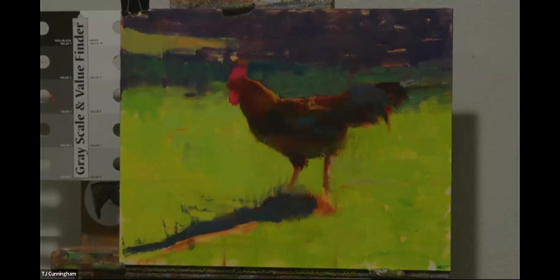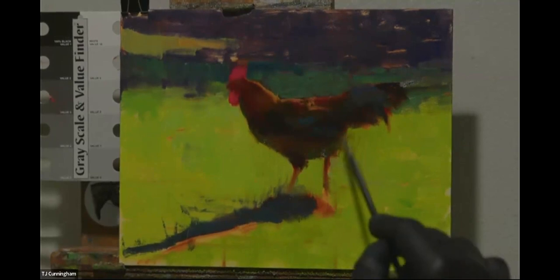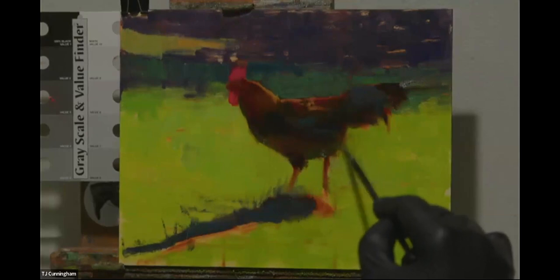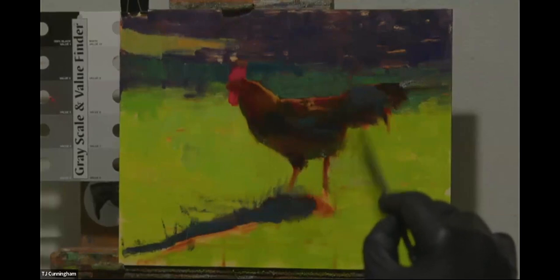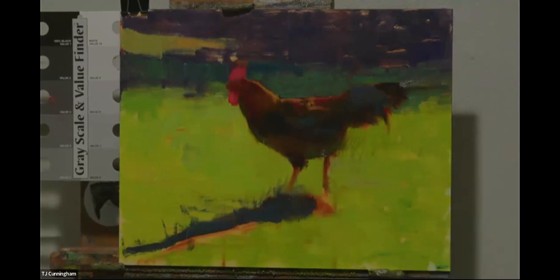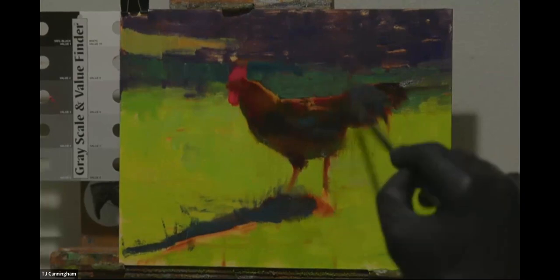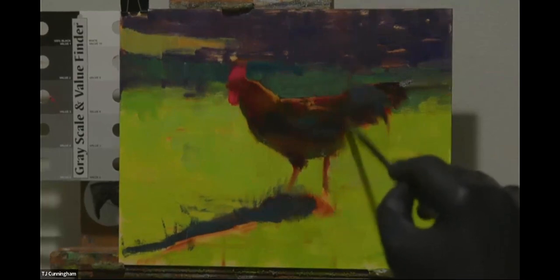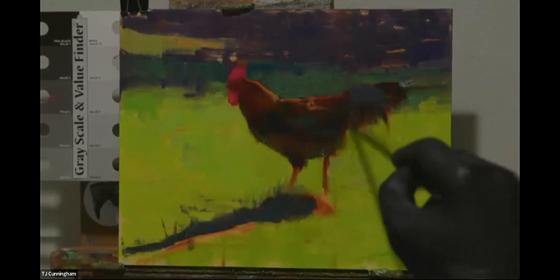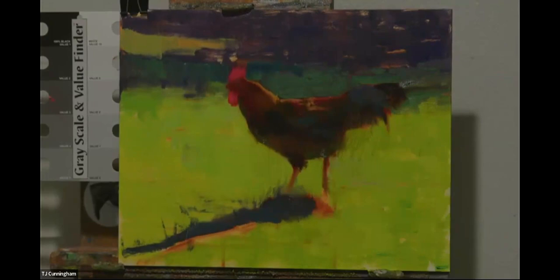Now, that was a brush effect, just stumbling in, sort of chopping that brush up and down, out into the background. And that's something that I'm very interested in doing on the trailing side of the rooster, but not the leading side of the rooster.